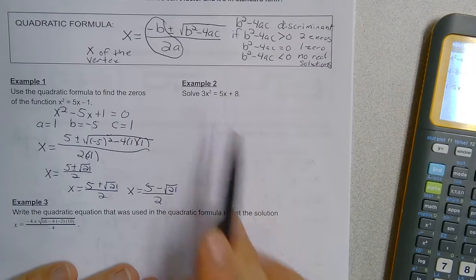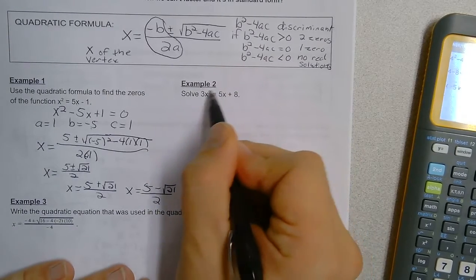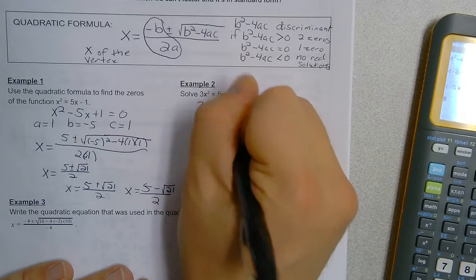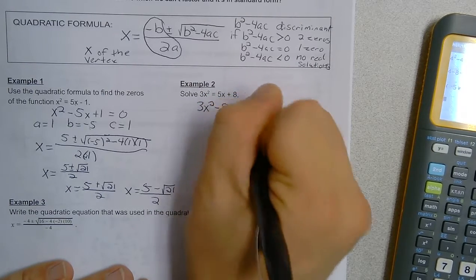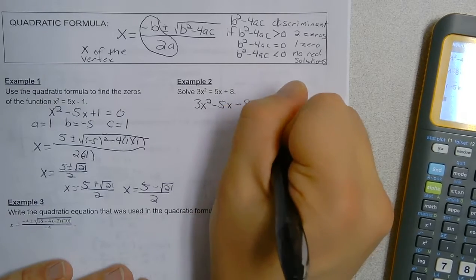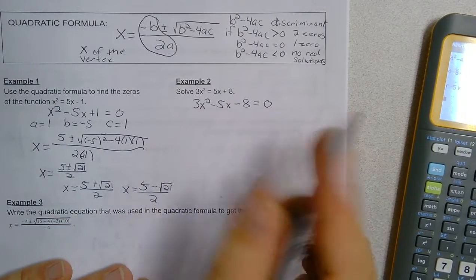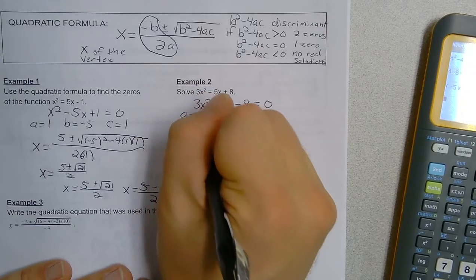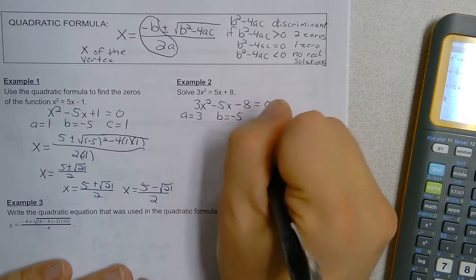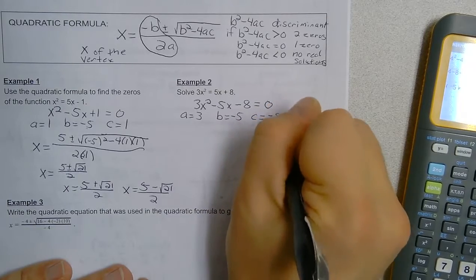Example 2, we do the exact same thing. So I'm going to subtract the 5x. So we have on the left side of the equation 3x squared and then minus 5x. I'm going to subtract the 8 over as well, so minus 8 equals 0. I always identify my coefficients. So a equals 3, b equals negative 5, c equals negative 8.